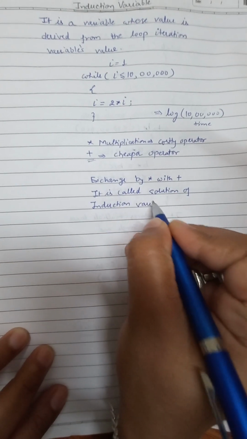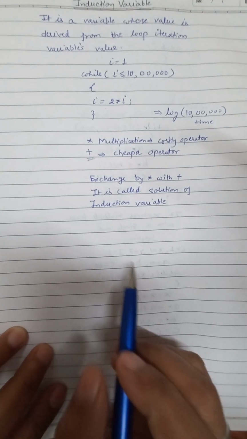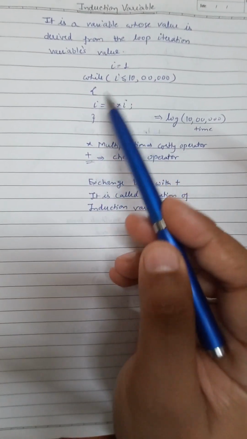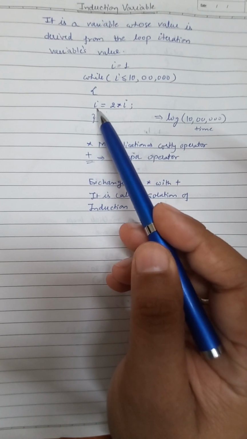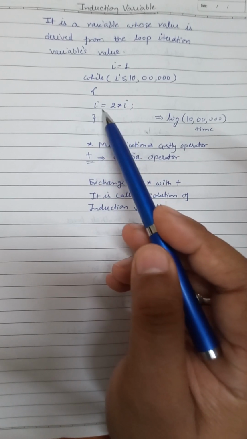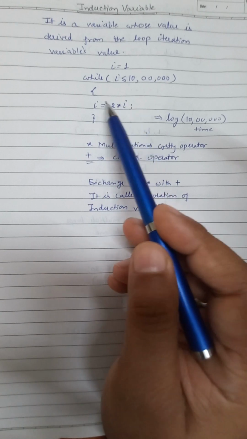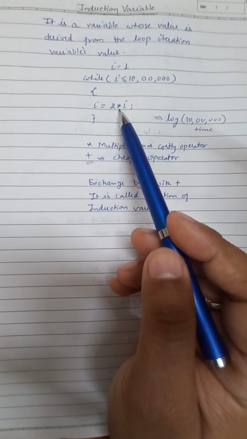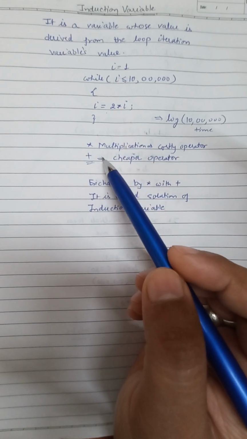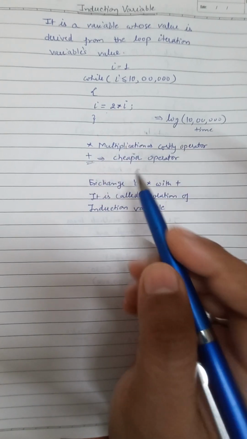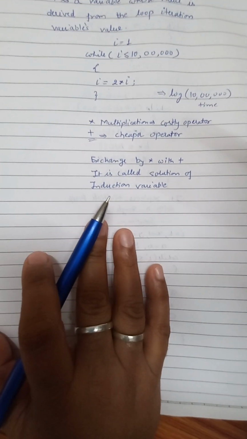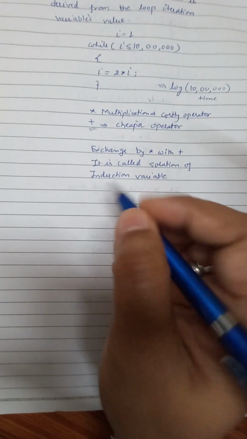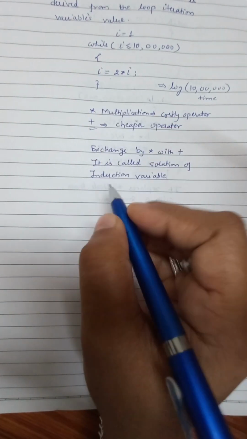How? We will see with the same line of code. In this line of code, we can see that there is a loop iteration and the same constant factor by which we are changing the value. Here multiplication is there, and we know multiplication is a costly operator, and as compared to multiplication, addition is a cheaper operator. So the solution is to exchange multiplication with the addition operator. So how can we write this line of code? We will see here.